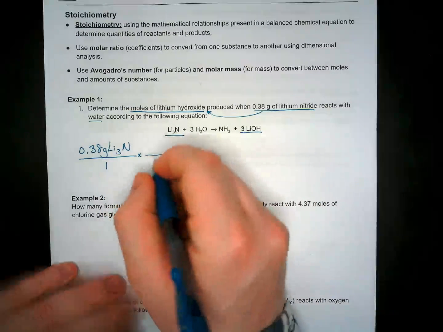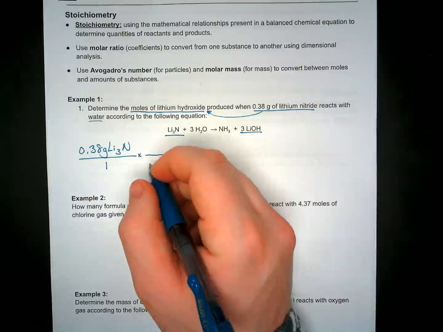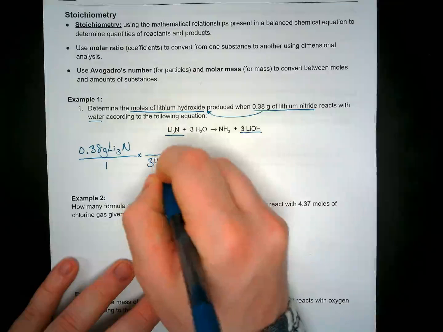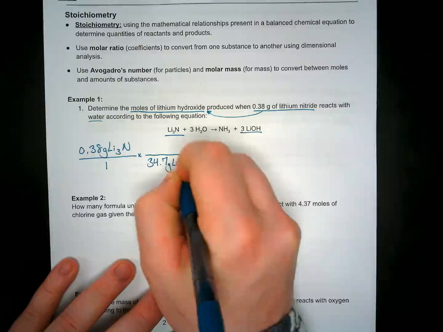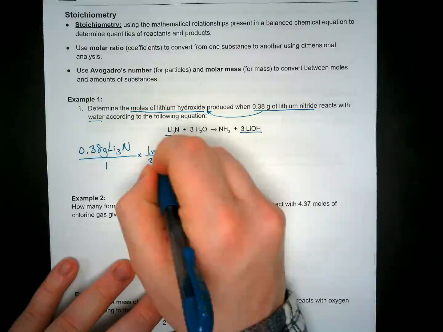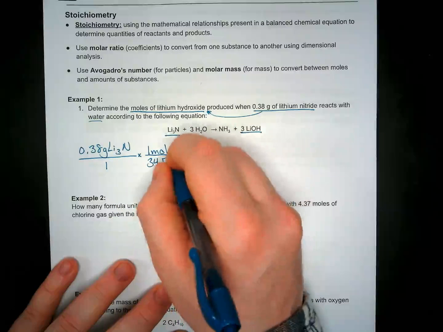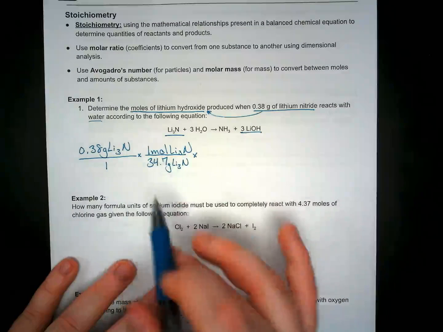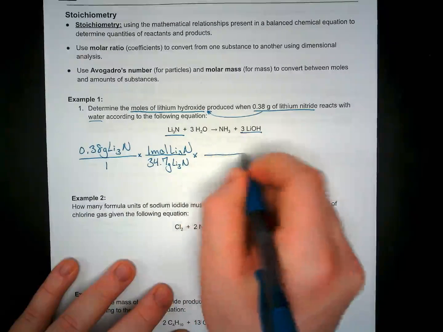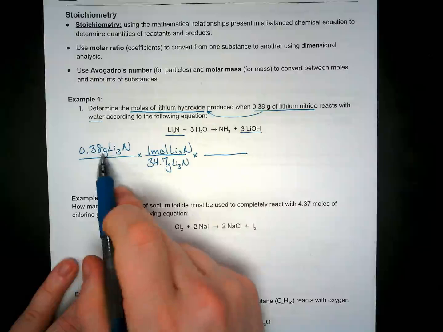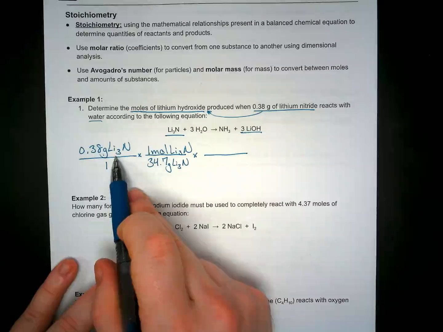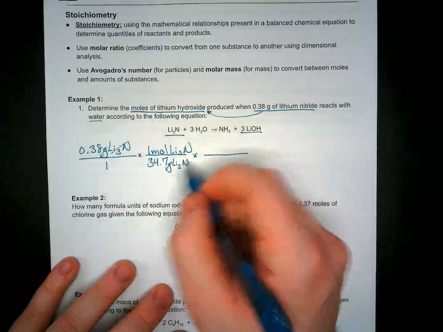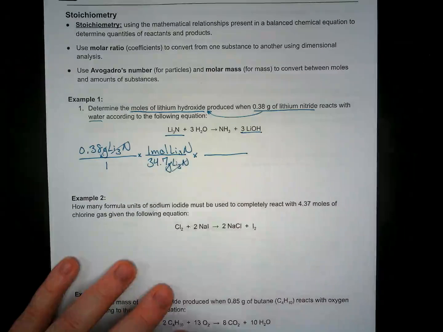I know that the molar mass of lithium nitride is 34.7 grams of lithium nitride, and there's 1 mole in all of that. So from here to here we convert from grams of lithium nitride to moles of lithium nitride, because this would cancel out, this would cancel out, and we'd be left with just moles of lithium nitride.